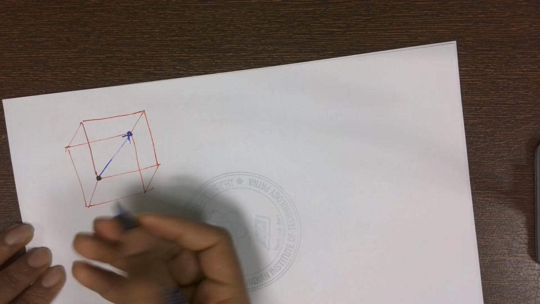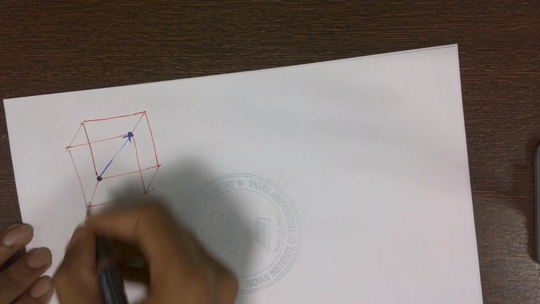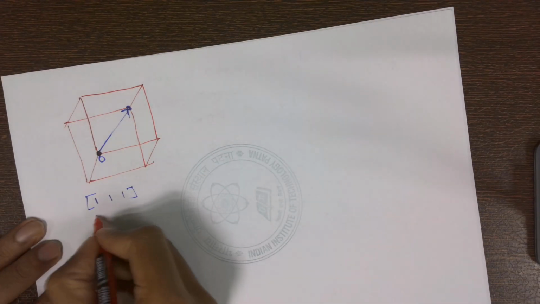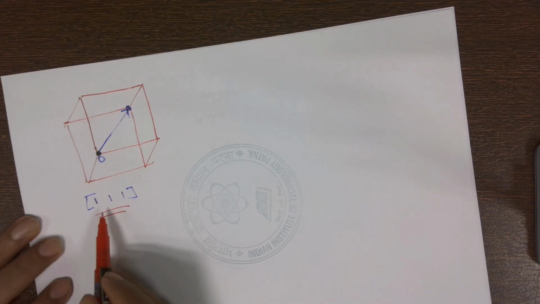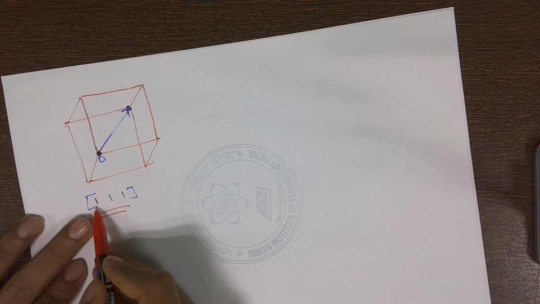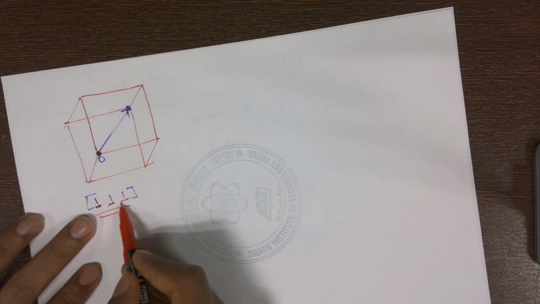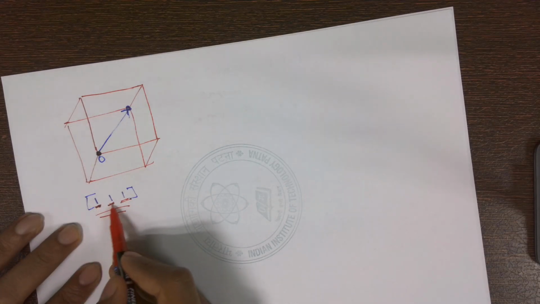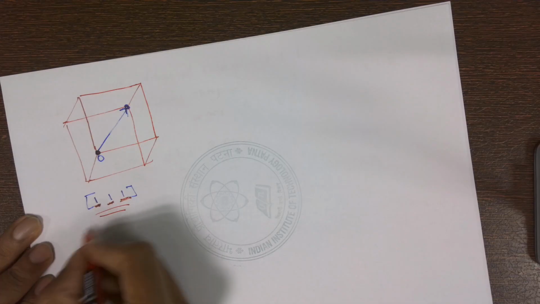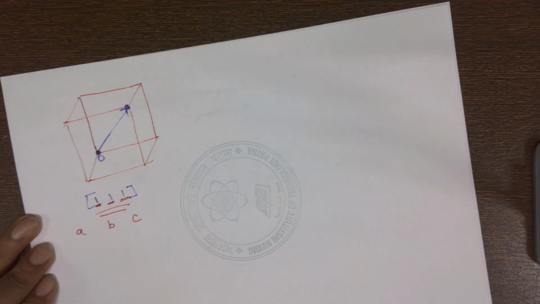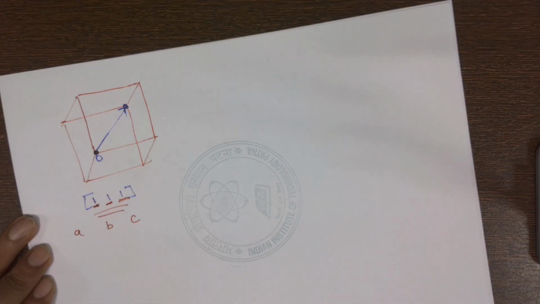When we write the Miller indices 1, 1, 1, what does it mean? This was the origin. What is the meaning of these particular Miller indices? It is saying that this direction is nothing but you move by a crystallographic amount in the a direction by 1a, 1b, 1c. Move by one amount of a, b and c. You will get this particular point.